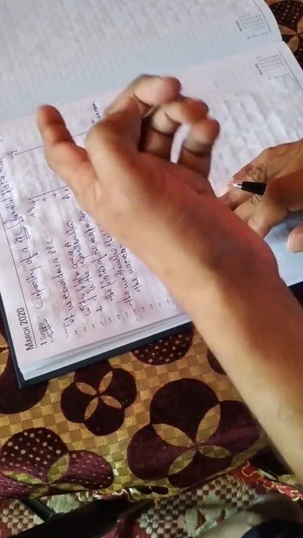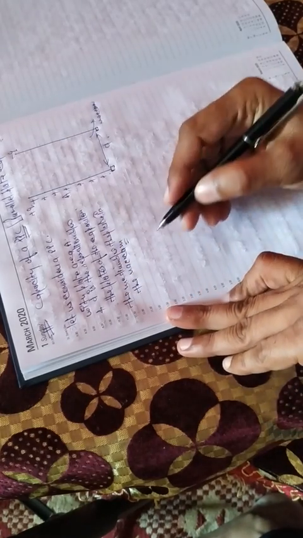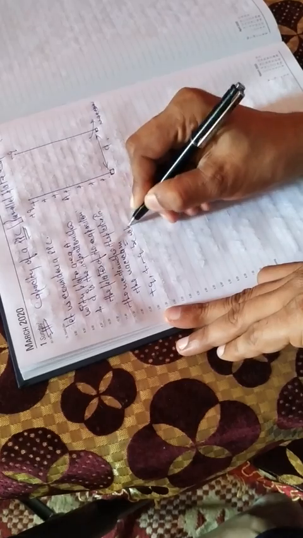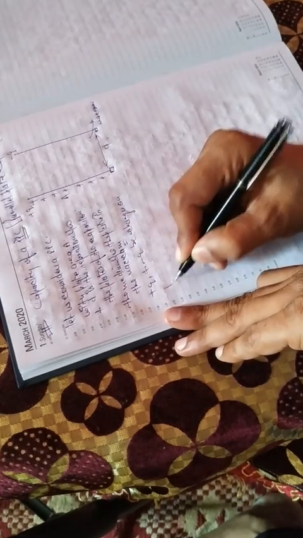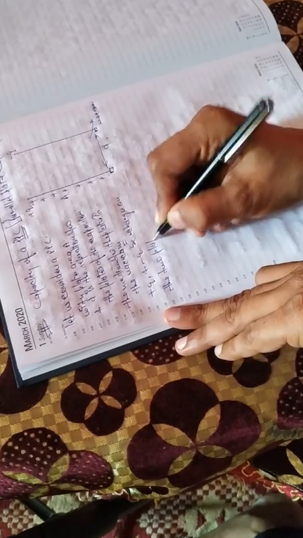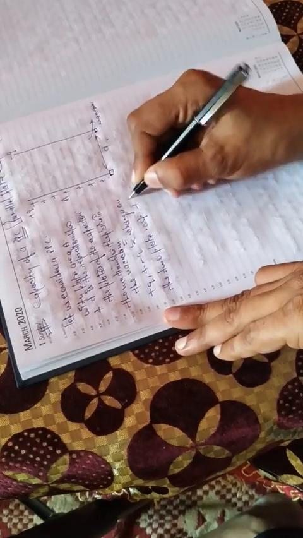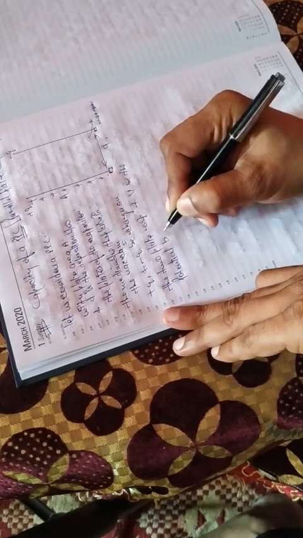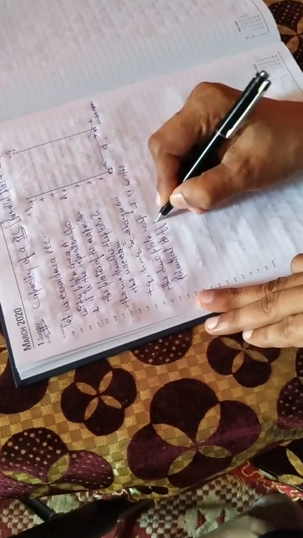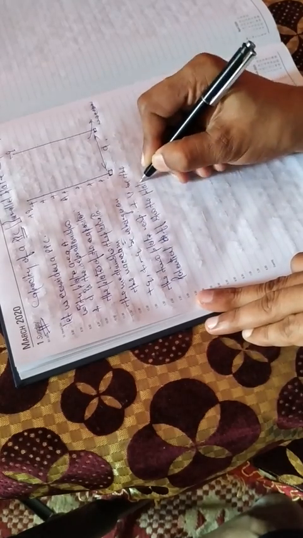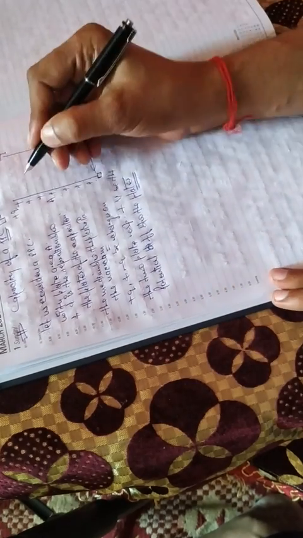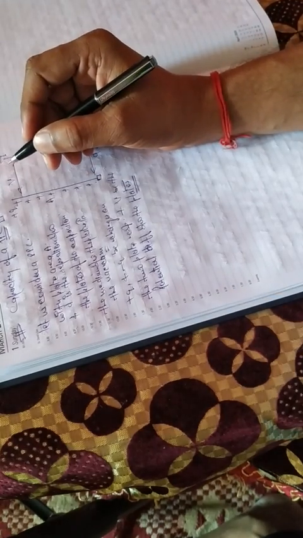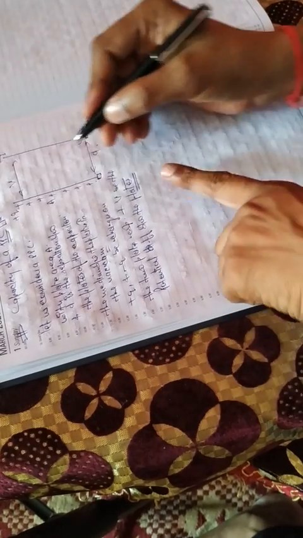Plus q is the charge on one plate and minus q is the charge on the other plate, and V is the potential difference between the plates.